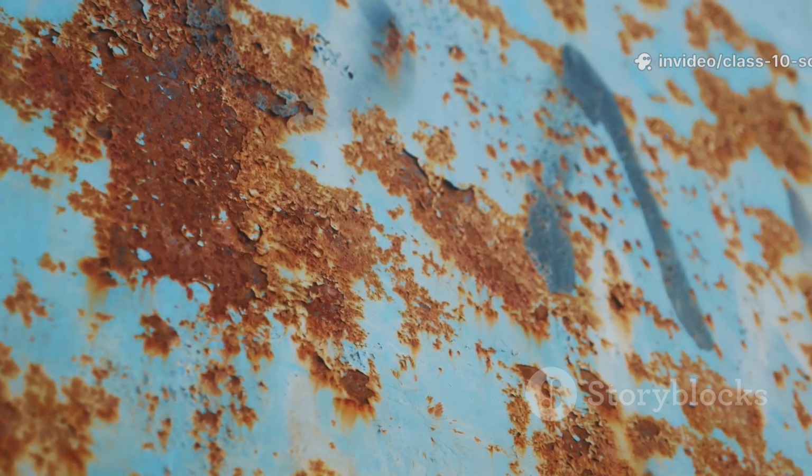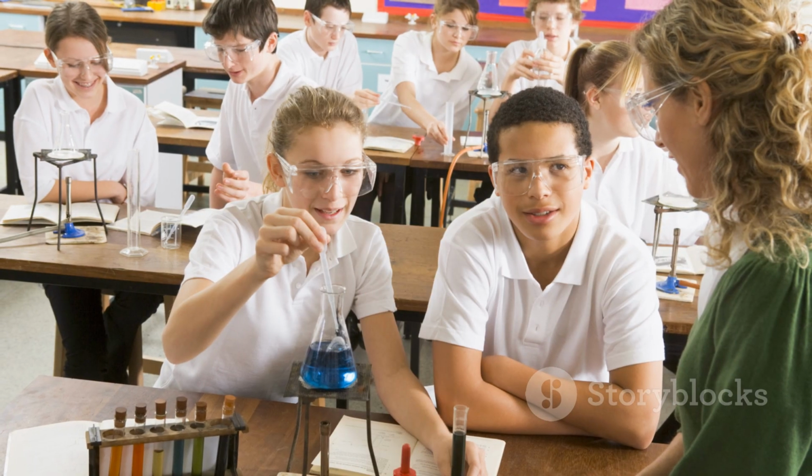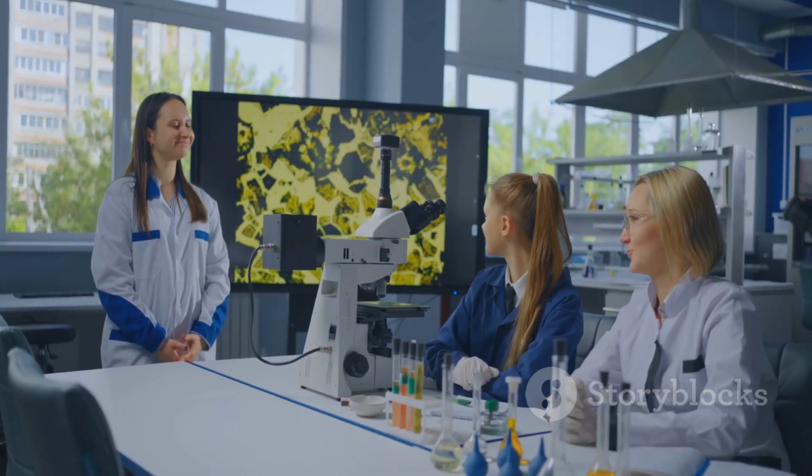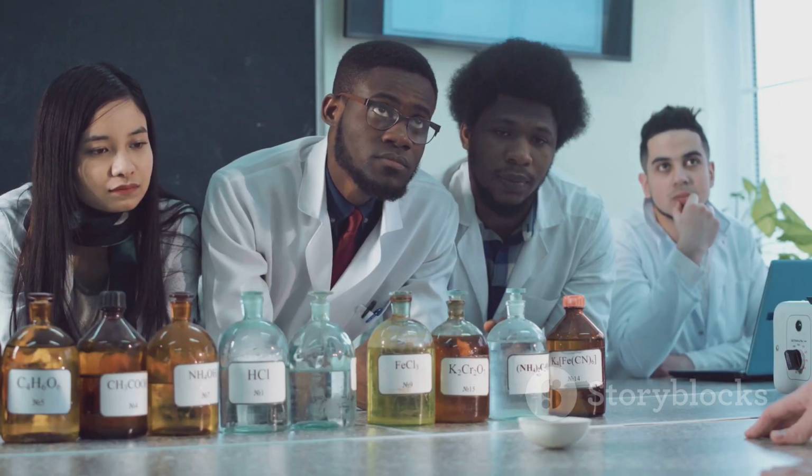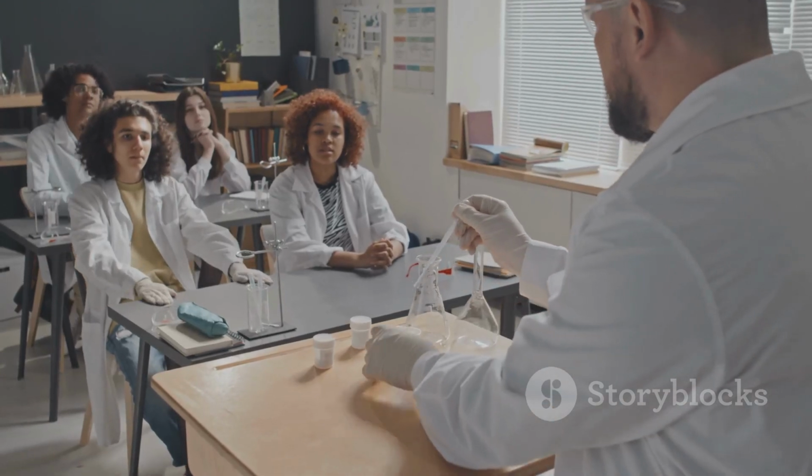Understanding redox helps explain corrosion, energy production, and life itself. It's a core concept connecting chemistry and biology. And that's the world of chemical reactions. Transformation, energy, and the flow of electrons.